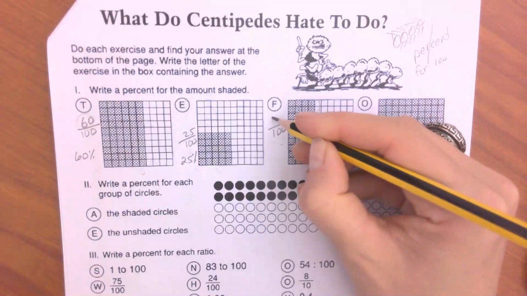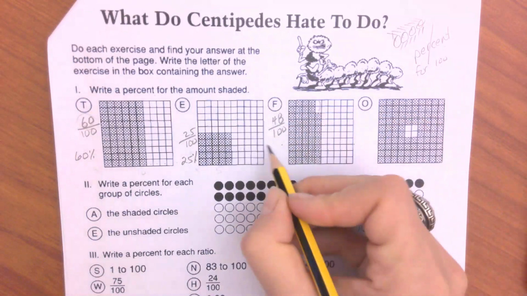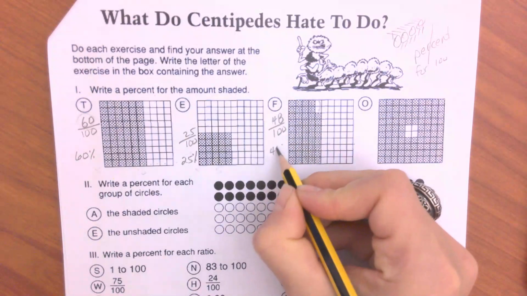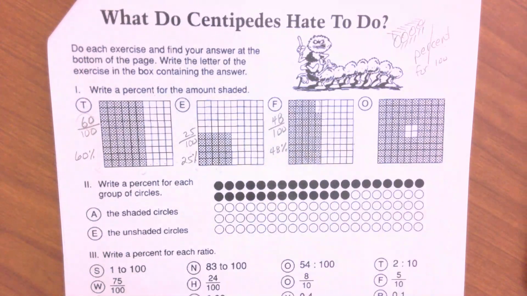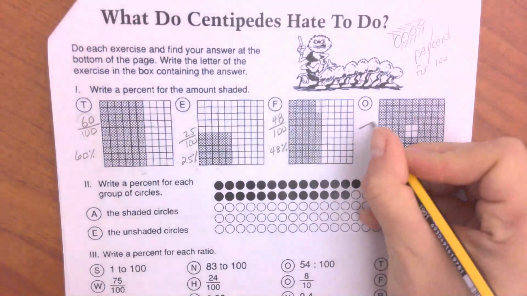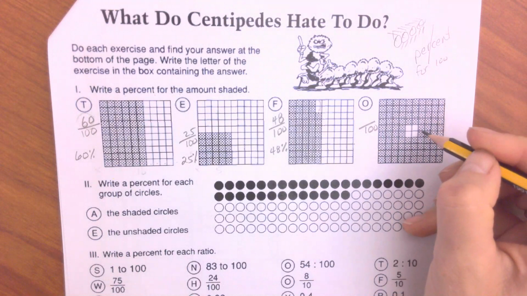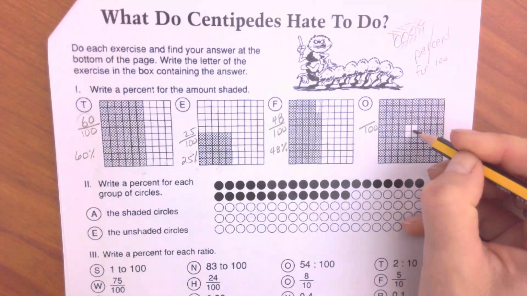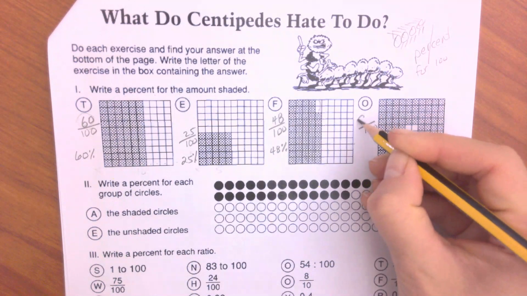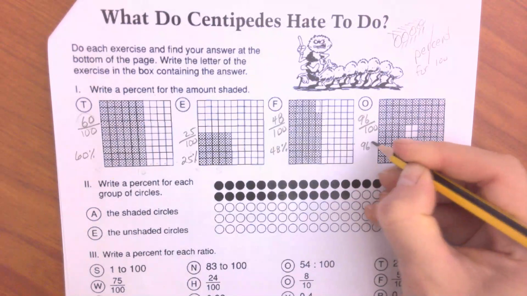So that would be 48. So in total, 48% is shaded. So in total there's 100, but 4 are not shaded. So 100 minus 4 would be 96. So 96% is shaded.